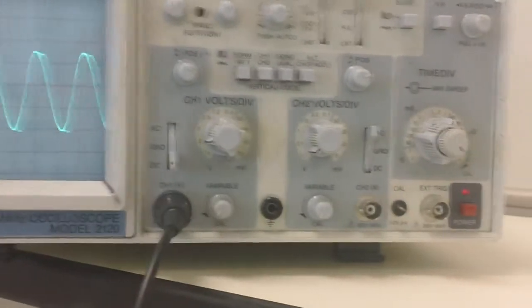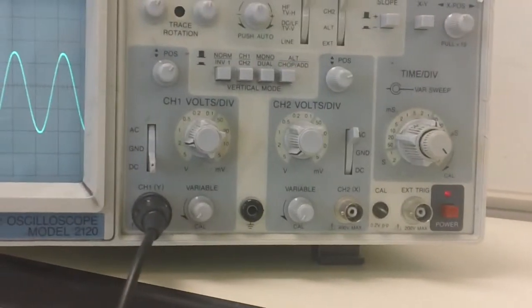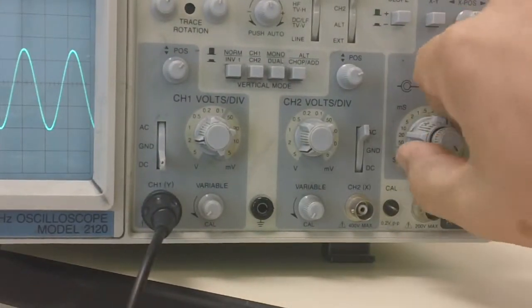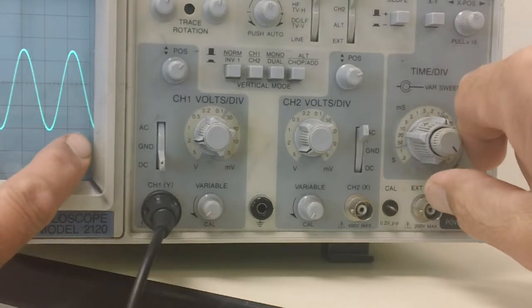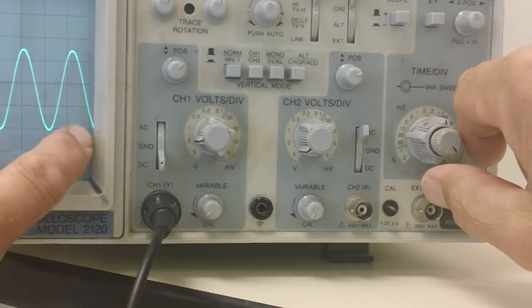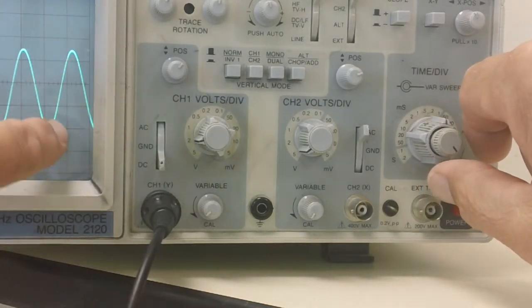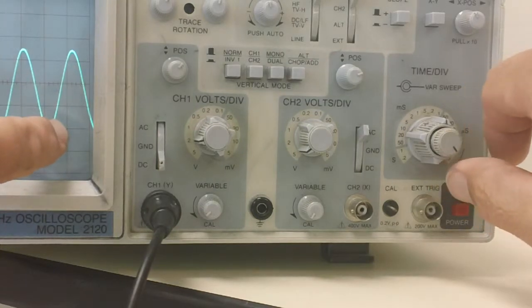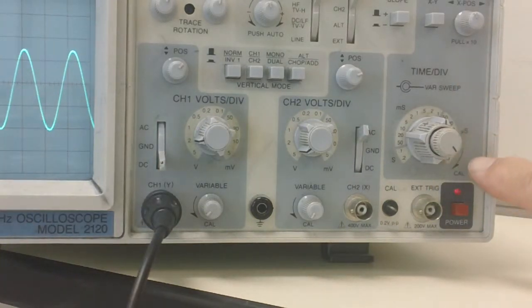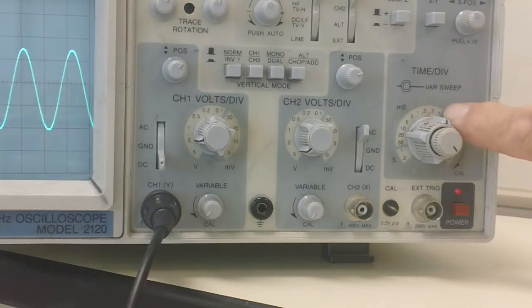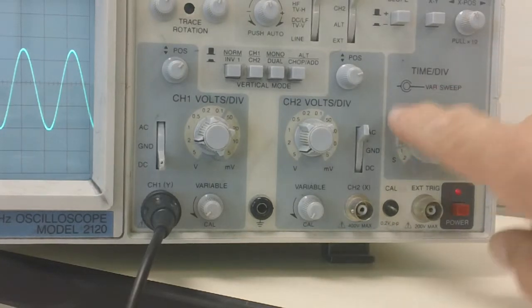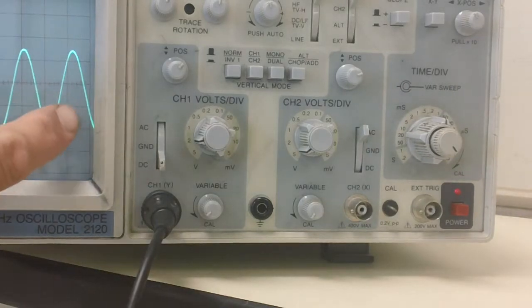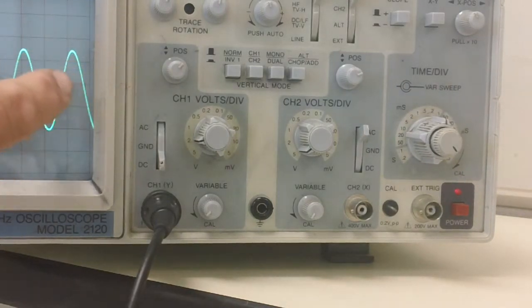Our horizontal section, or our time-based section, is the part of the signal that deals with the squares horizontally. In other words, one of these squares is a division. If you look over here right now, it's set on 0.2 milliseconds. So each one of these squares is 0.2 milliseconds.